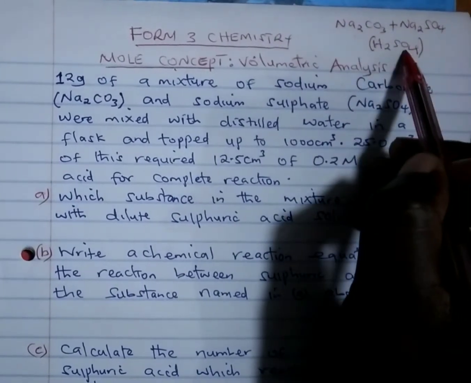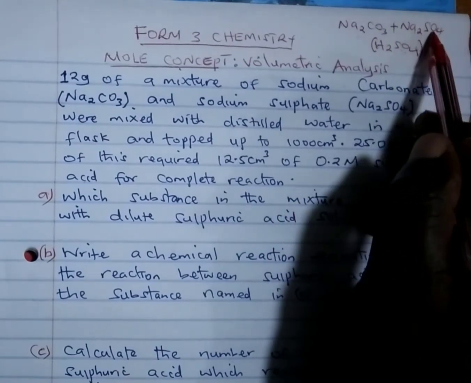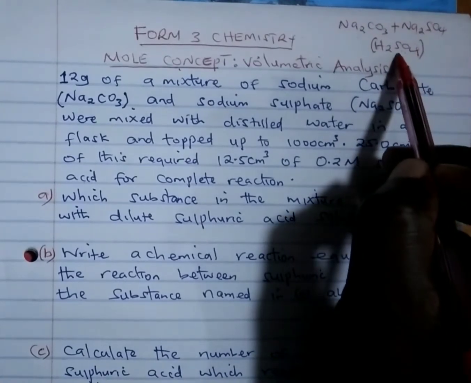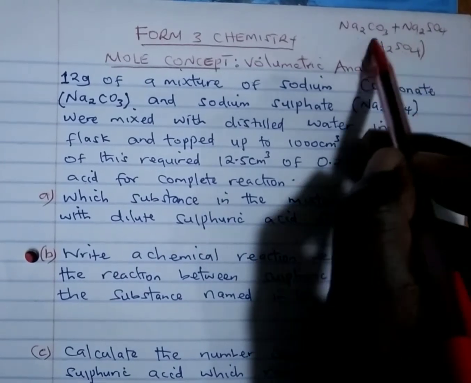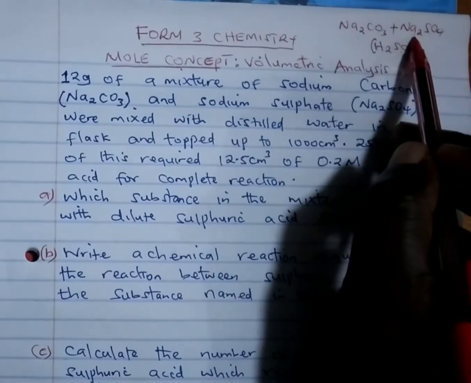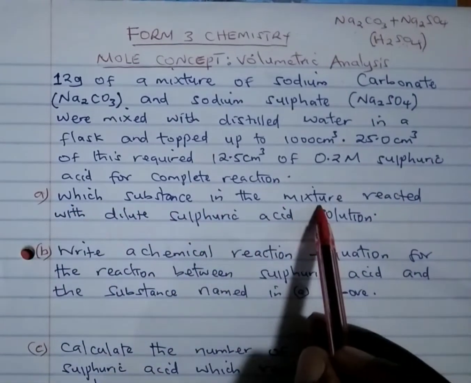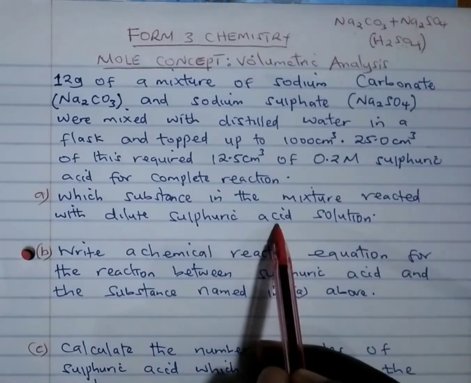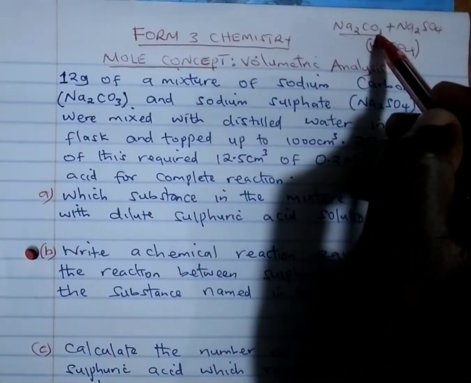Remember, sulfuric acid has a sulfate and the sodium sulfate has a sulfate, and therefore there is no way sodium sulfate can react with sulfuric acid. And in this case, the substance that is going to react with sulfuric acid is sodium carbonate and not sodium sulfate. So the first part of the question reads, which substance in the mixture reacted with the dilute sulfuric acid solution? And the substance that reacted with sulfuric acid is sodium carbonate.